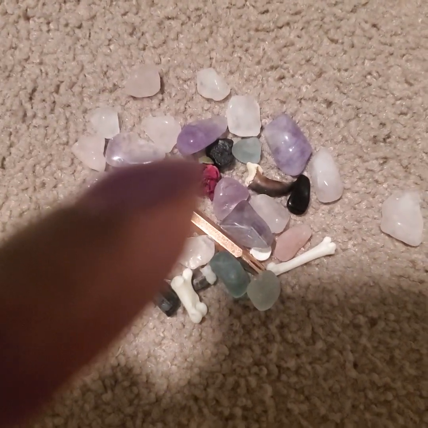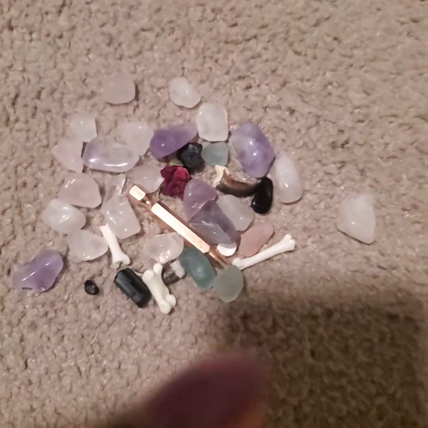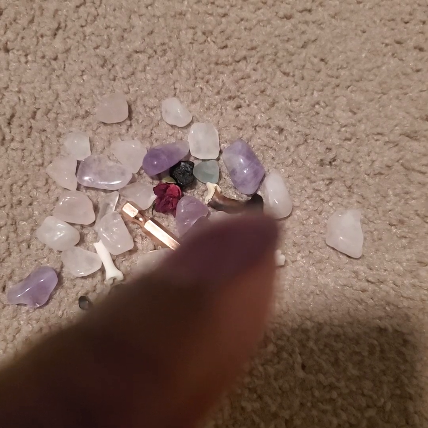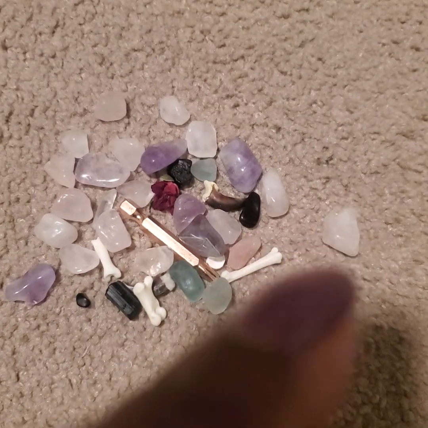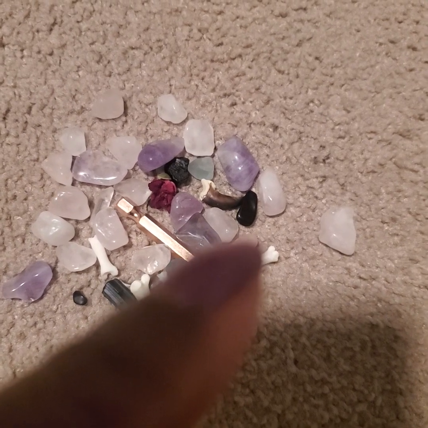The bird's eye is represented by this purple crystal and this black one. The bird's beak is represented by this crystal, this black crystal, and this crystal, along with this pink one.